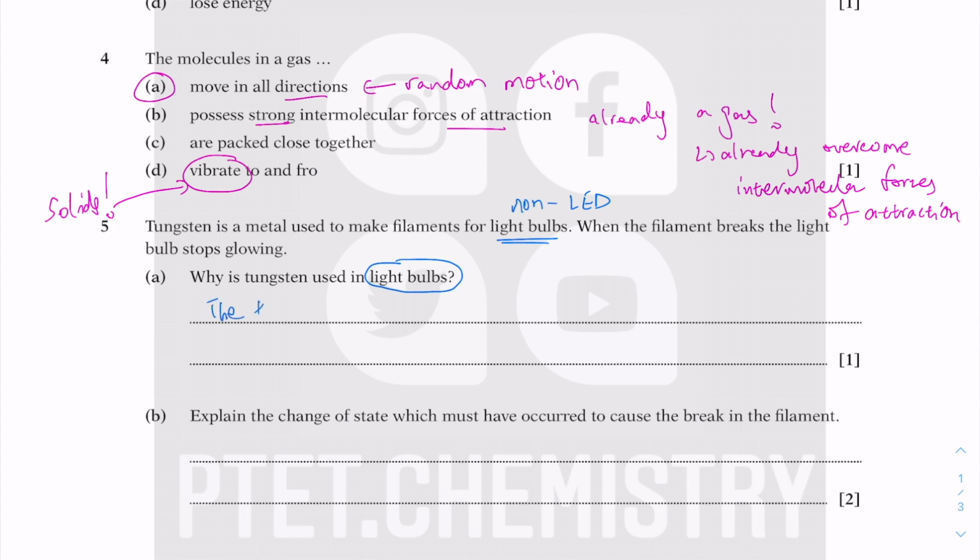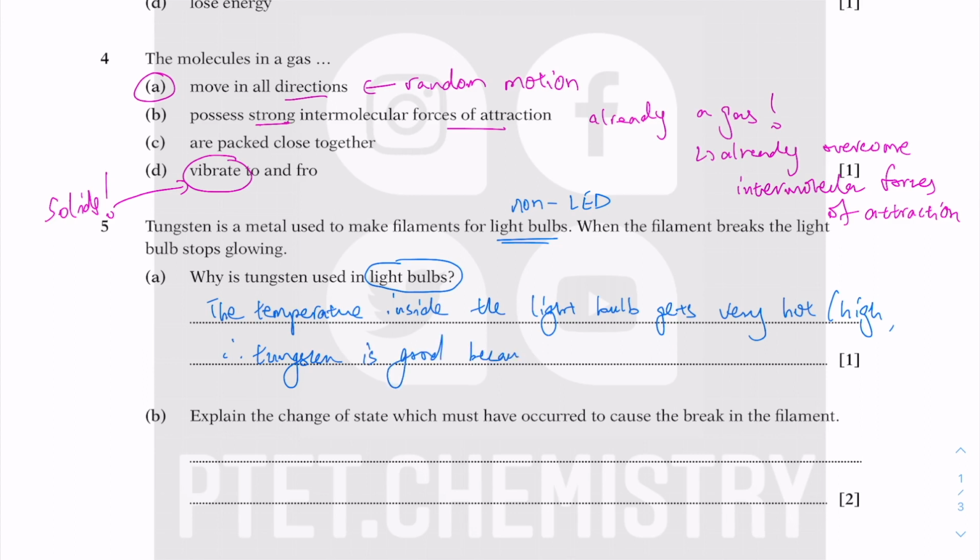So the temperature inside the light bulb gets very high. Therefore, tungsten is good because it has a very high melting point. You don't want your metal to melt, you want it to remain a solid so that it can be a good filament for the light bulb.